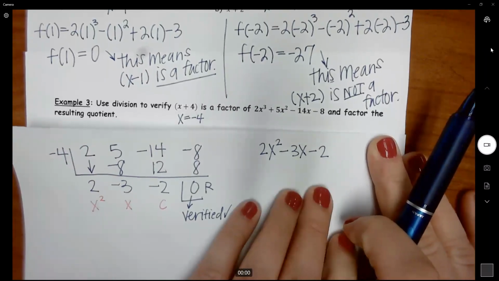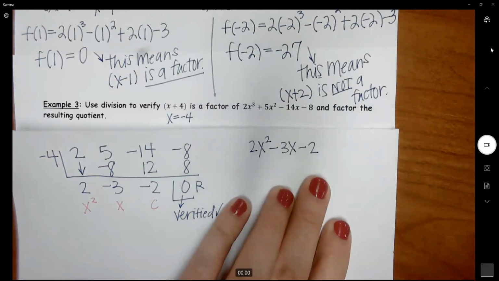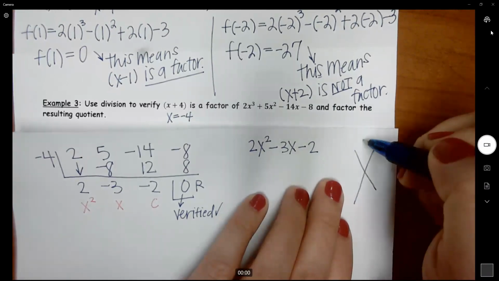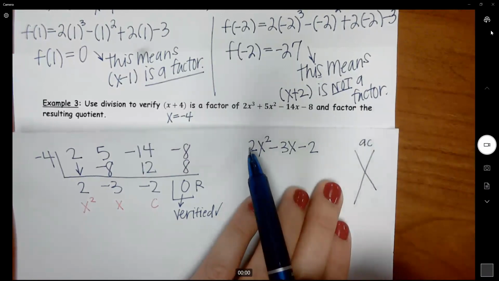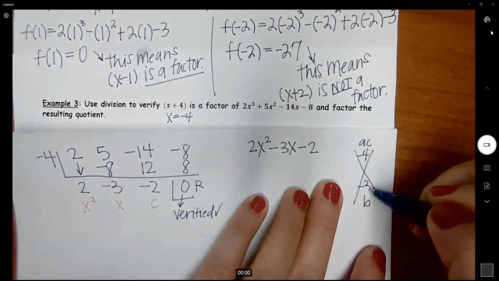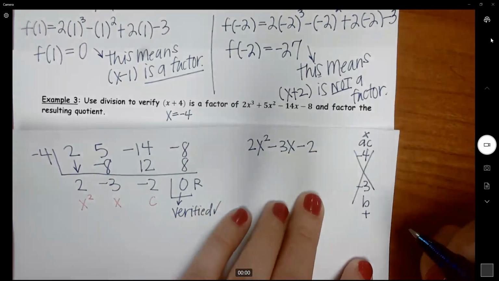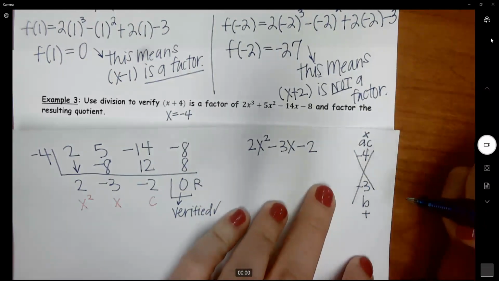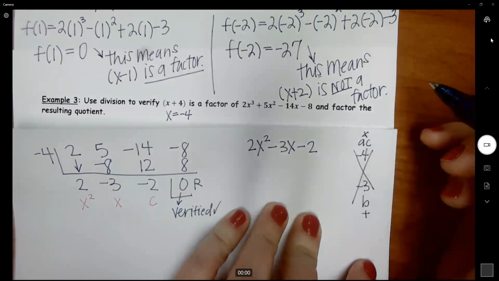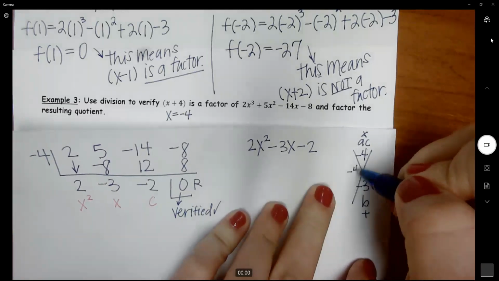So I look for a GCF. There's not an equation, so you don't have to worry about standard form. So I look for a GCF and I don't have one, so I'm going to go into my x here. My a times c is 2 times -2. My b term is -3, and so I need two numbers that add up to -3 but multiply to -4. I'll give you a minute to think about that. Multiplies to -4, but adds up to -3. Okay, that's -4 and 1.